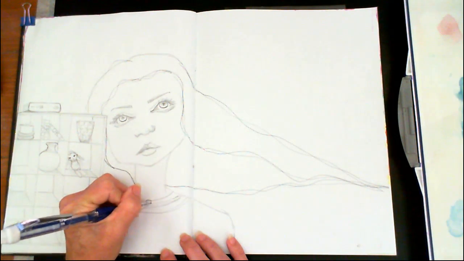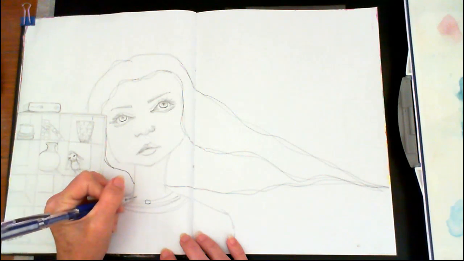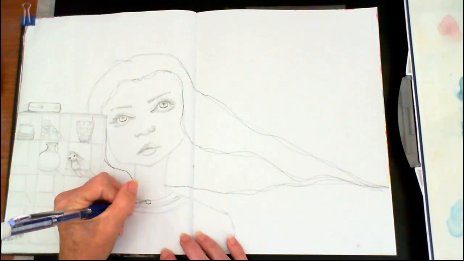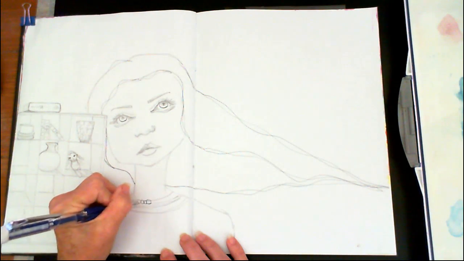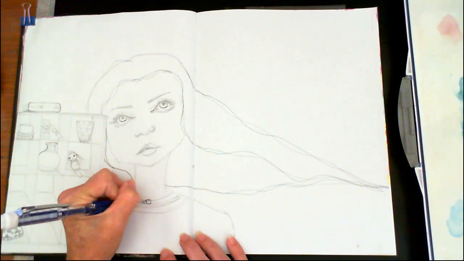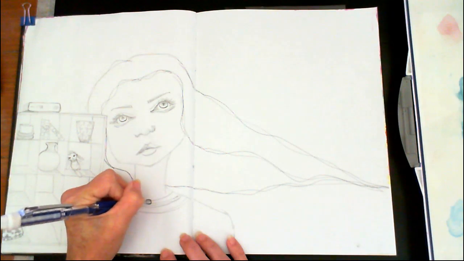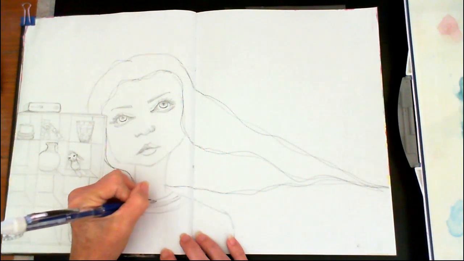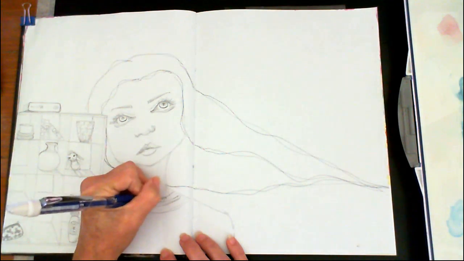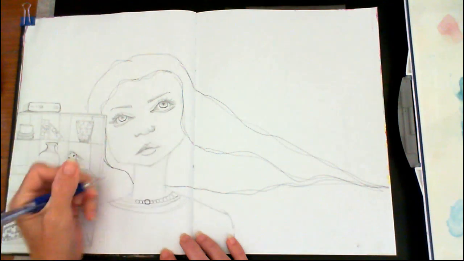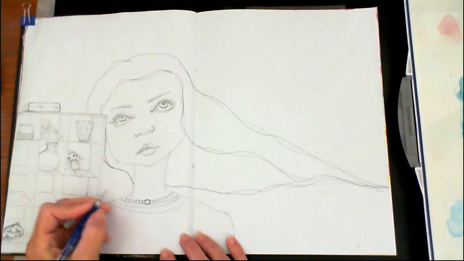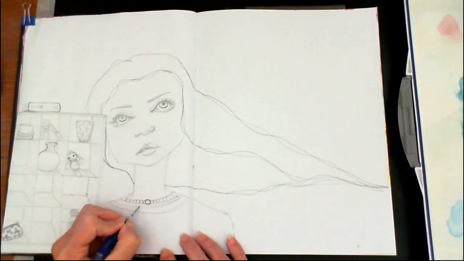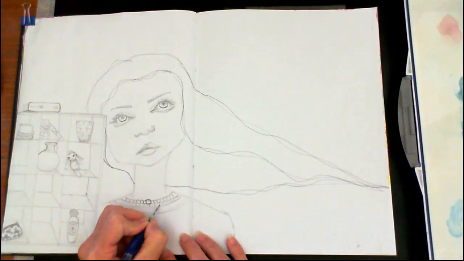So I'm just drawing a little beaded, detailed necklace on this girl, and this is not from anything real. I'm just doodling really, and I do that quite often as far as jewelry and adding little details and things like that. So I'm just going to finish this really quickly here.